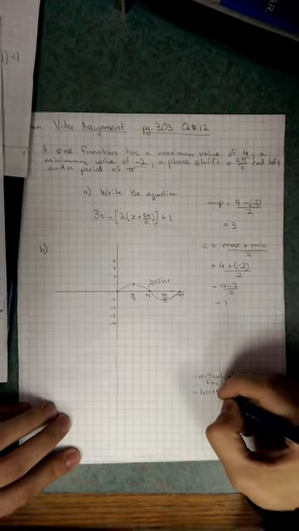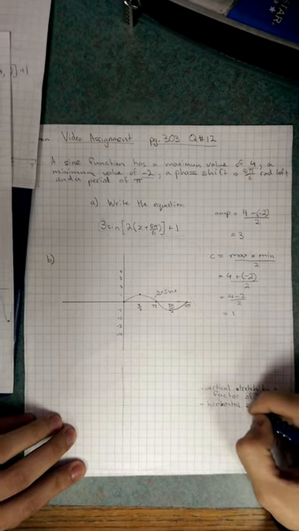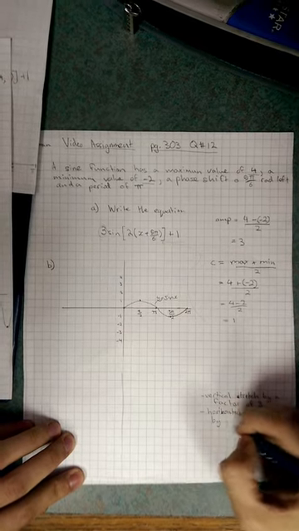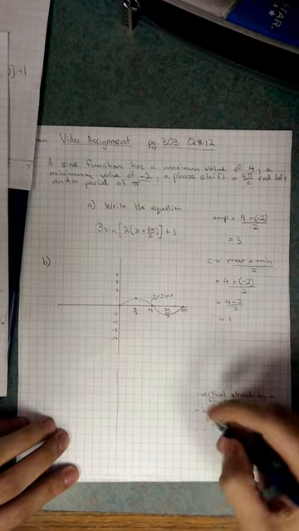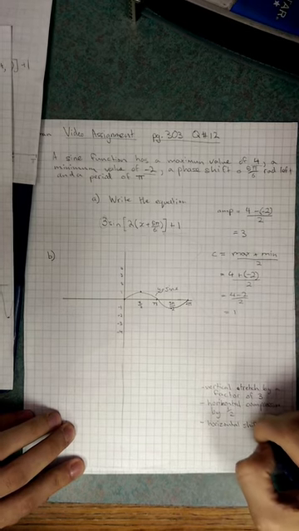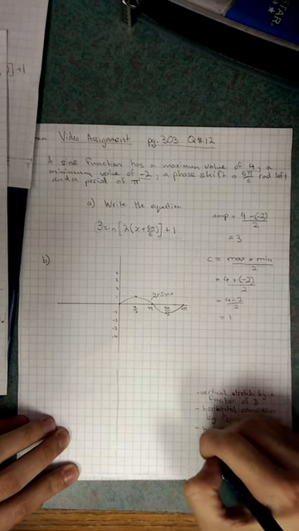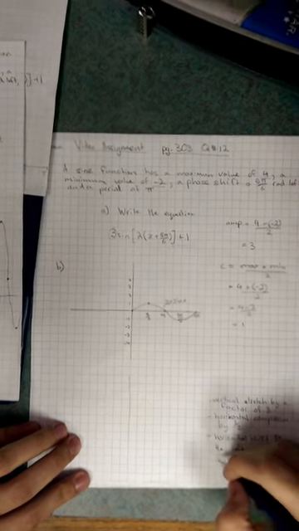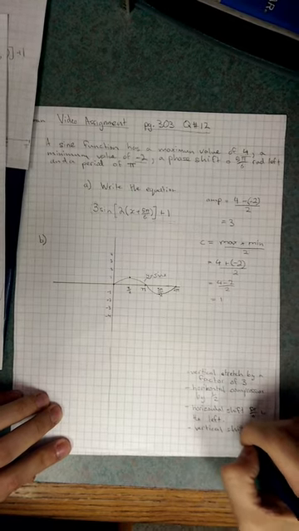Horizontal compression by a factor of 1/2. A horizontal shift (5 pi over 6 to the left), and a vertical shift up 1 unit up.